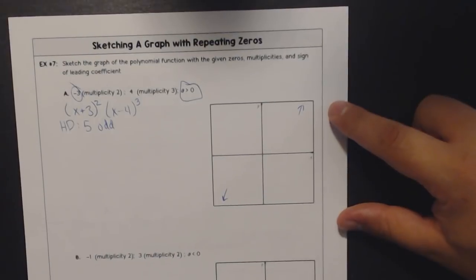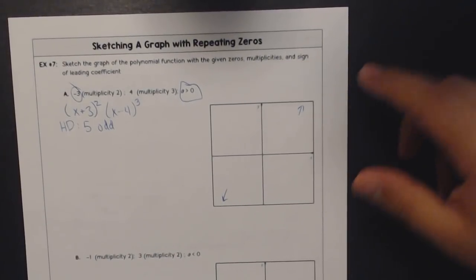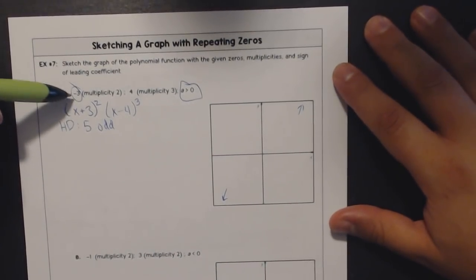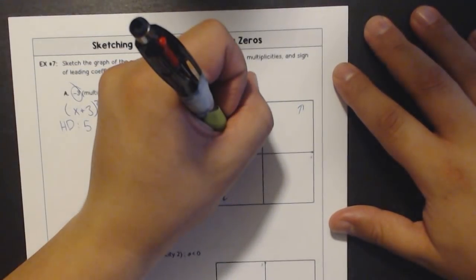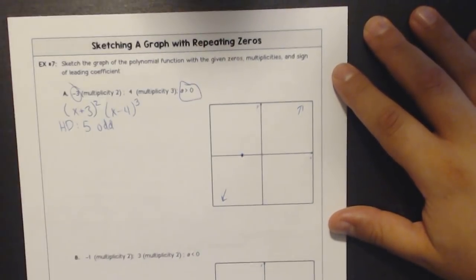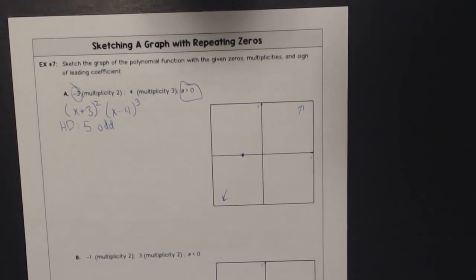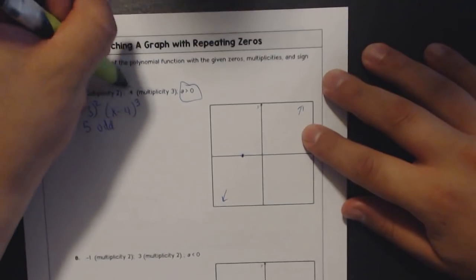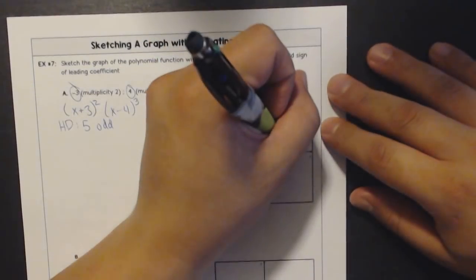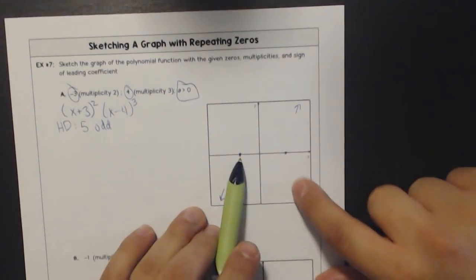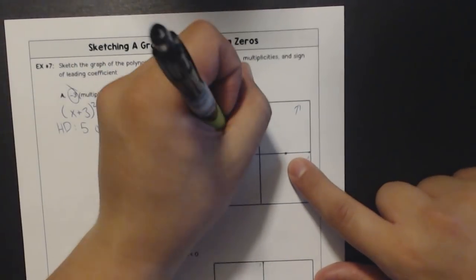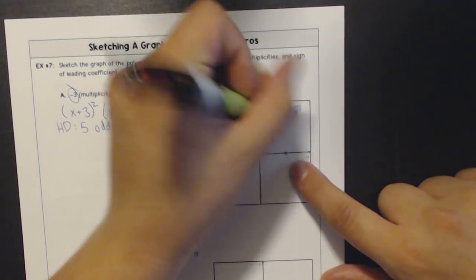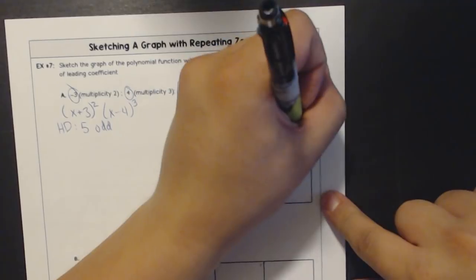So all we need to do now is realize, okay, well, at x equals -3, I get a 0. So I know that at -3, like I said, we're estimating, -3 is somewhere around there. And at +4, we get a 0. So that's also somewhere maybe over here. So here's -3, here's +4. Let's even write the coordinates: -3, 0. And this is going to be 4, 0.